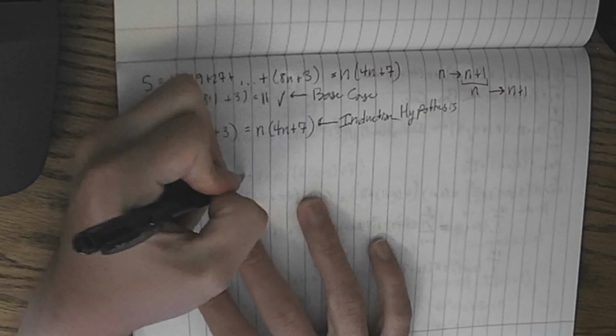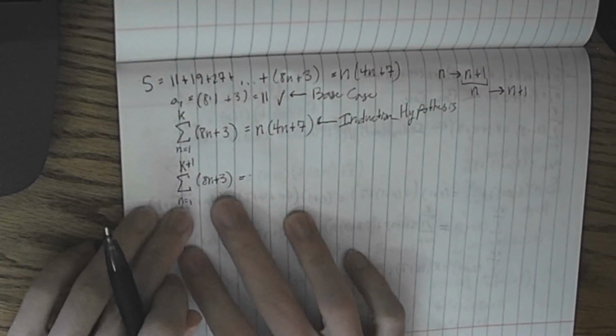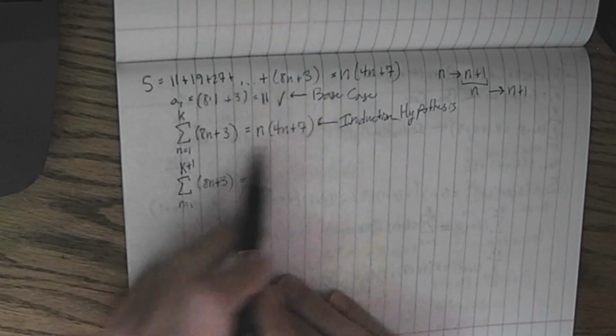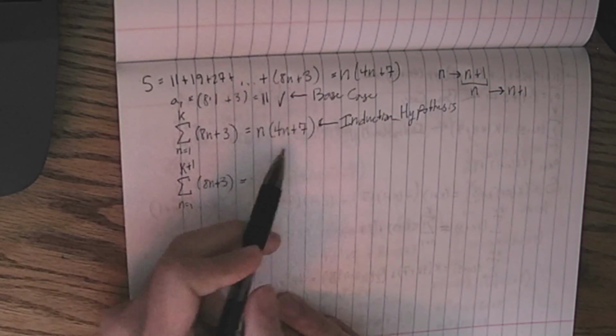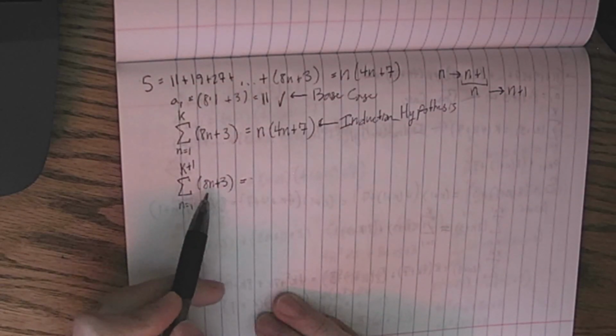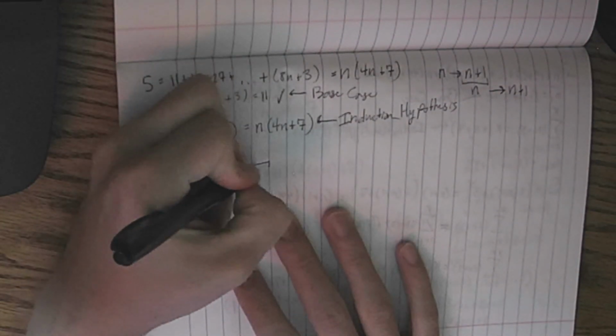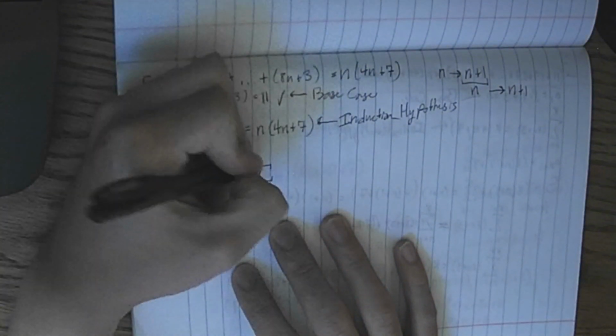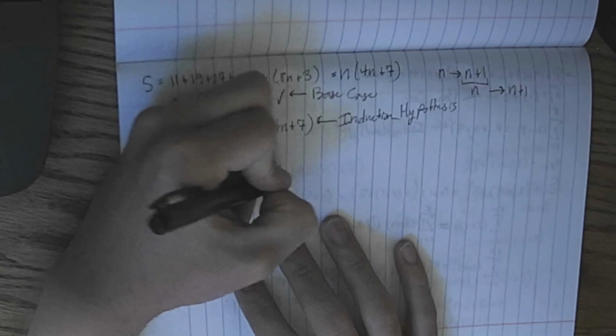Okay. So what I can do is refactor this in terms that we're familiar with, right? I want to utilize my induction hypothesis in order to prove this. So the way I can do that is I can decrease this upper term by 1, to k.